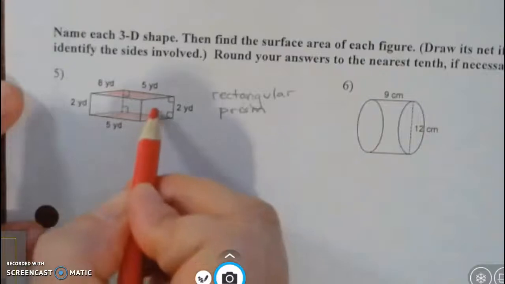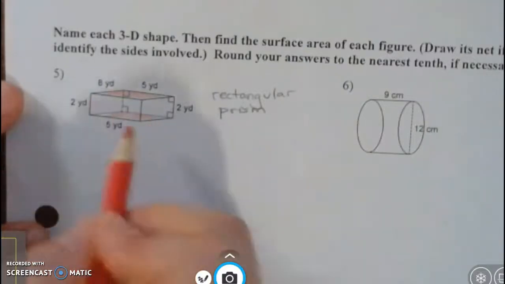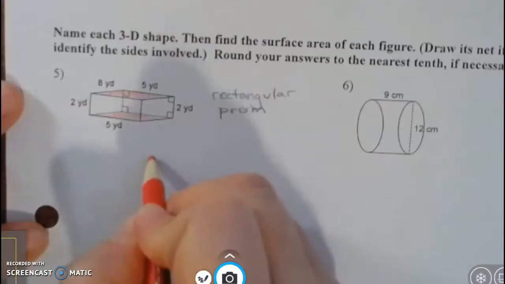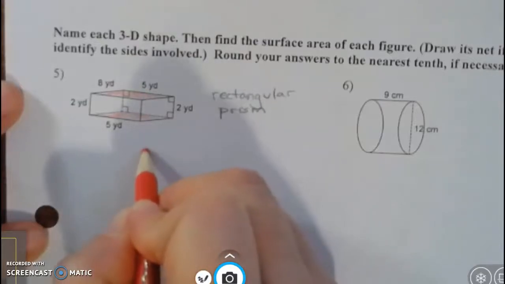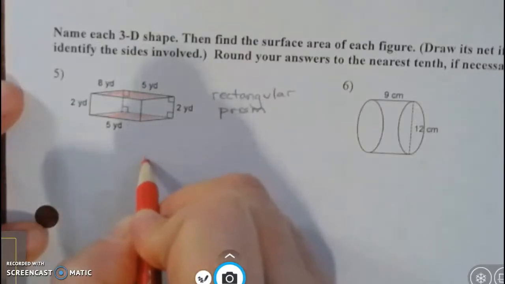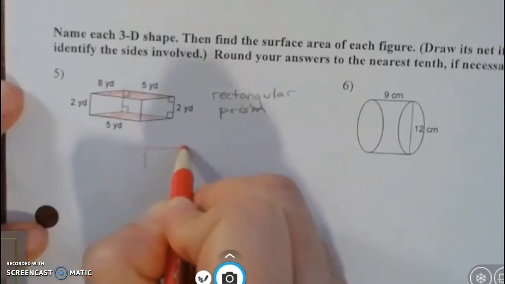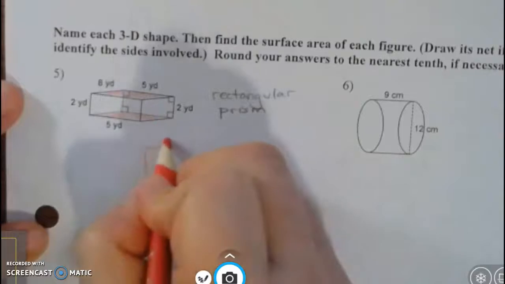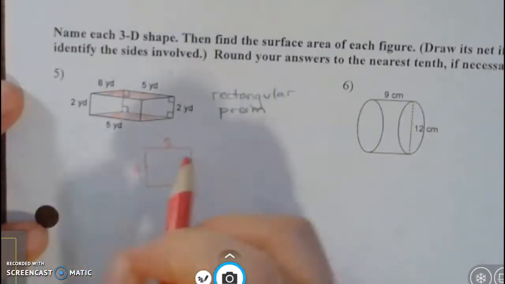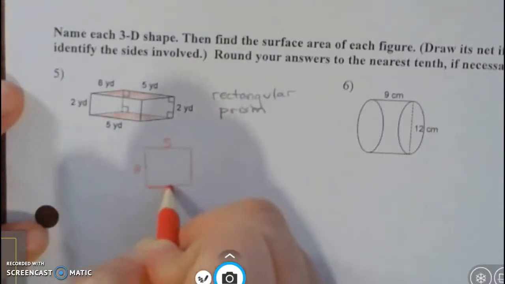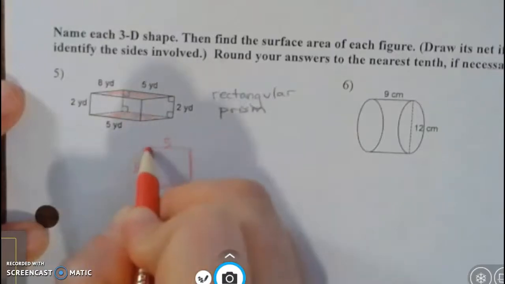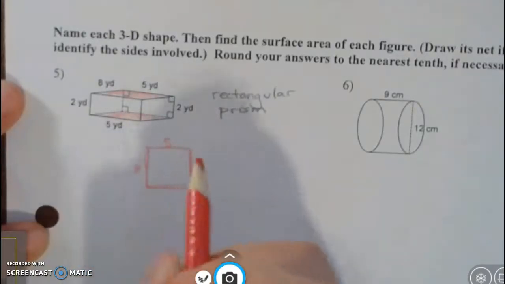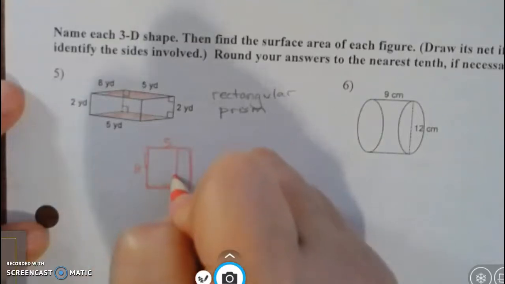visualize. You could have chosen this side and the back side as the base, but I'm choosing this as my base. So that's going to be my base here, which is 5 by 8. Maybe I should have drawn it more like a rectangle. Okay, you know what? Let me cut it off here.